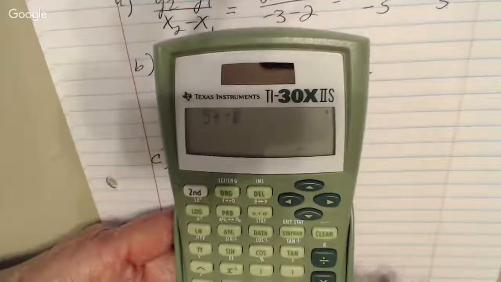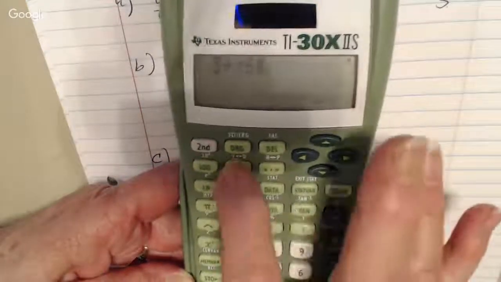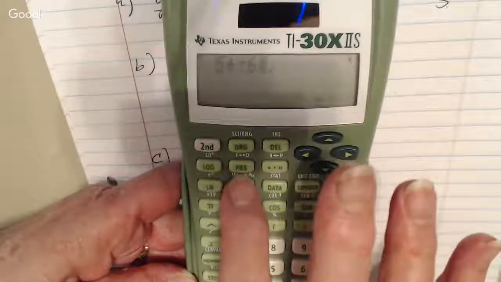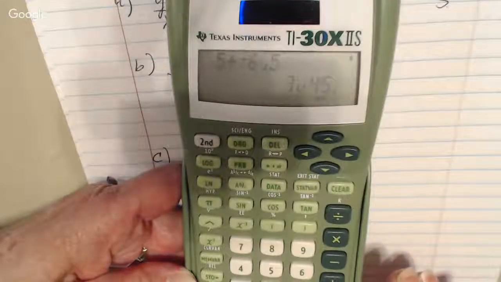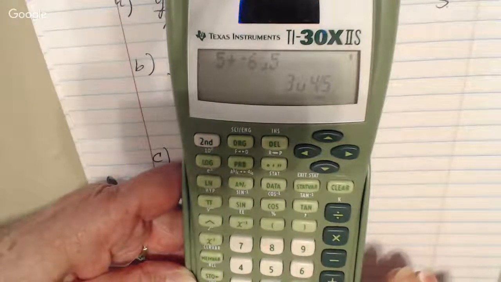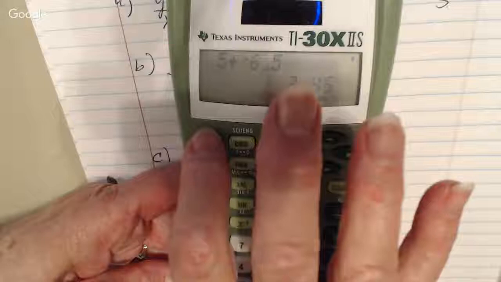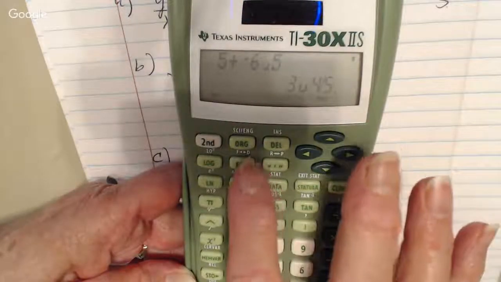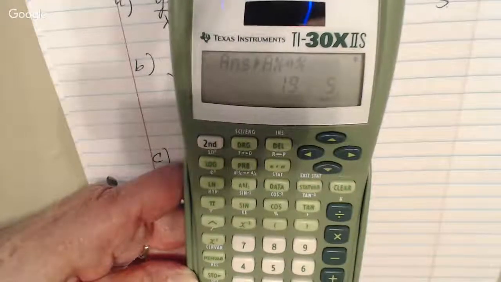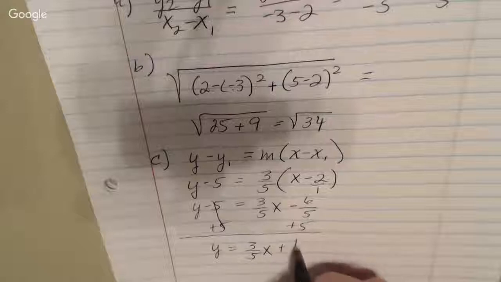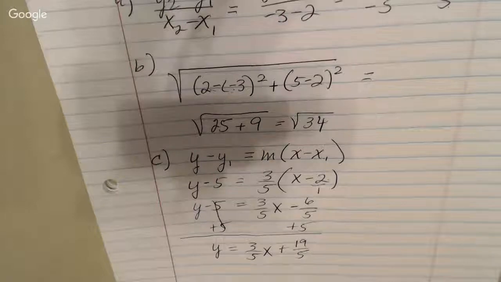Maybe if I do that. Okay, negative, and you do 6, then your ABC button right there. That creates your fraction over 5, and hit enter. It tells you it's 3 4/5. We probably want that in an improper fraction, so you can go back and hit second, and that ABC button will change it to an improper fraction. Second ABC, 19 over 5. Do plus 19 over 5, and that happens to be the answer to that problem.